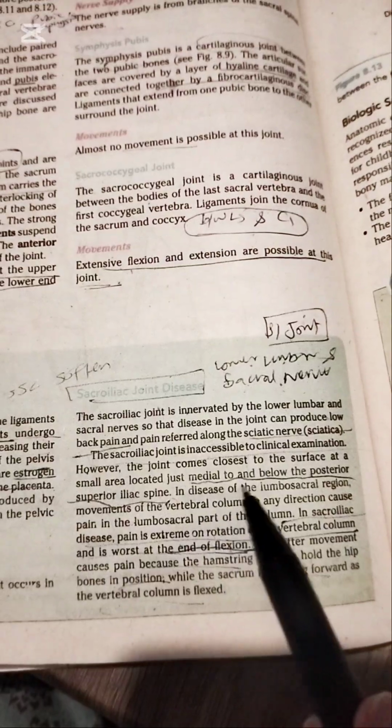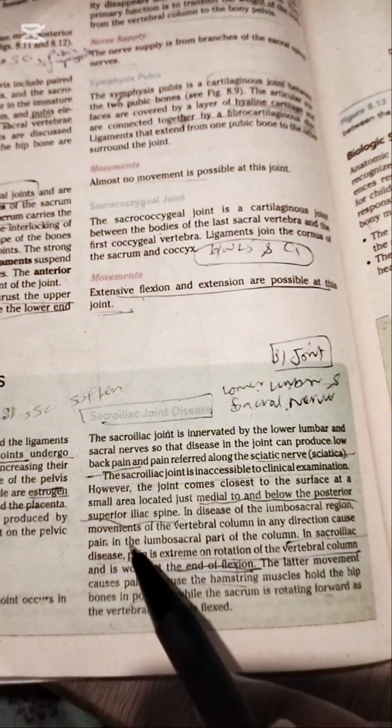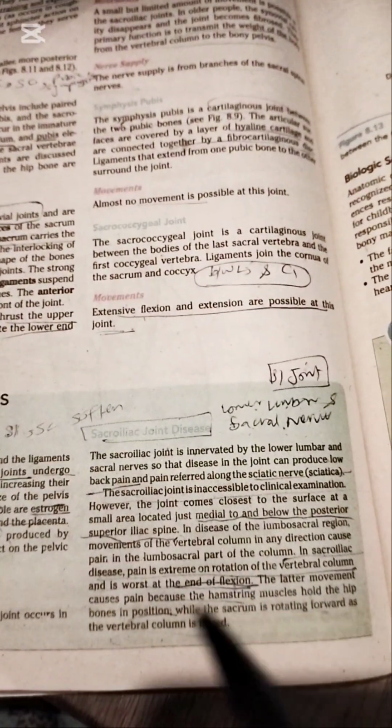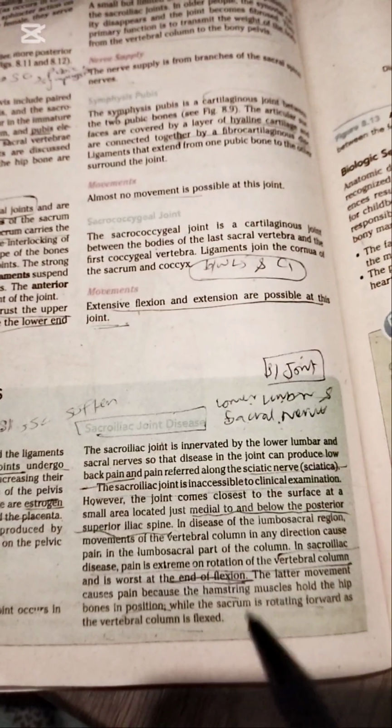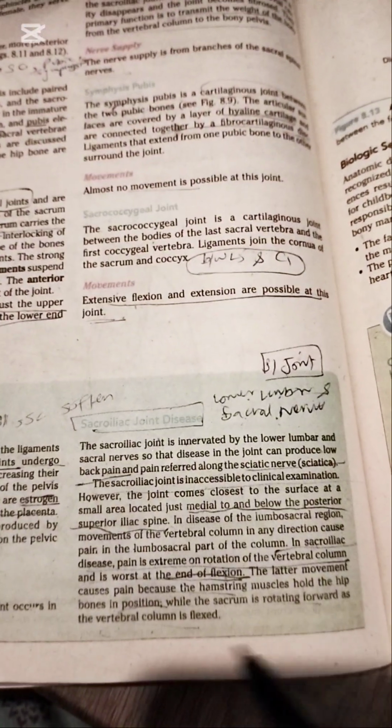However, the joint comes closest to the surface at a small area just medial to and below the posterior superior iliac spine. In disease of the lumbosacral region, movements of the vertebral column in any direction will cause pain in the lumbosacral part of the column. In sacroiliac joint disease, pain is extreme on rotation of the vertebral column, and it is worst at the end of flexion. The lateral movement or the flexion is going to cause pain because the hamstring muscle is going to hold the hip bones in position while the sacrum is rotating forward as the vertebral column is flexed.